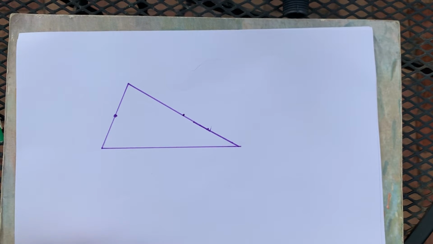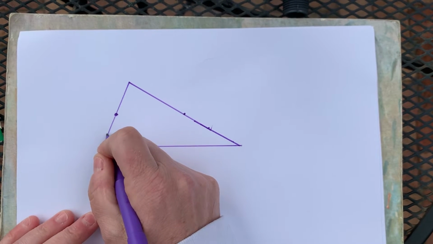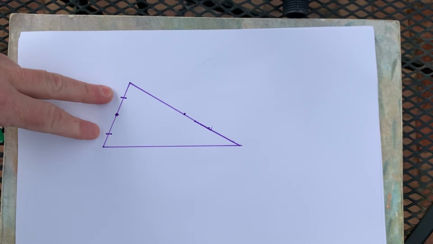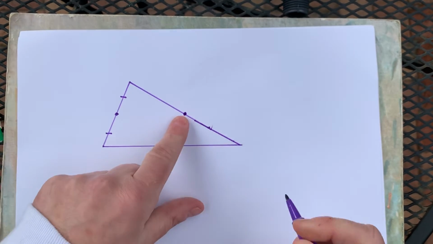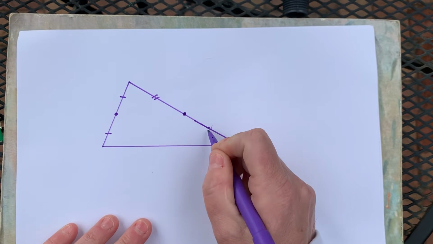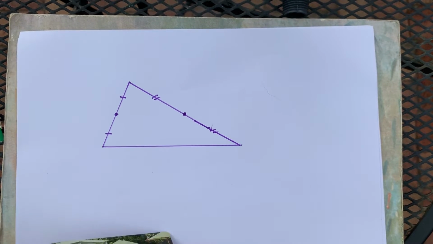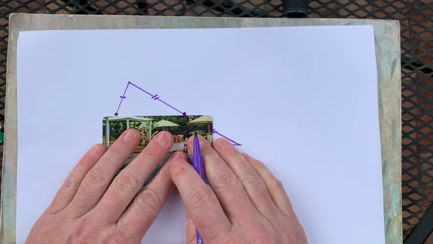Okay. So now I want to put in some markings here. Since that's a midpoint, these two segments are congruent. Since this is a midpoint, these two segments are congruent. And now what I want you to do is draw a line that connects those two midpoints.